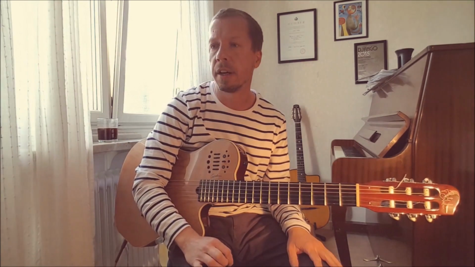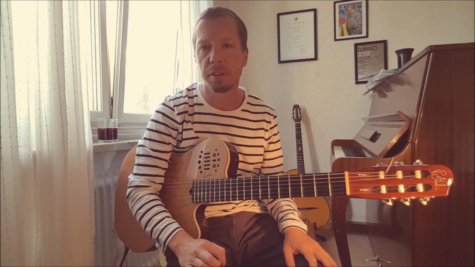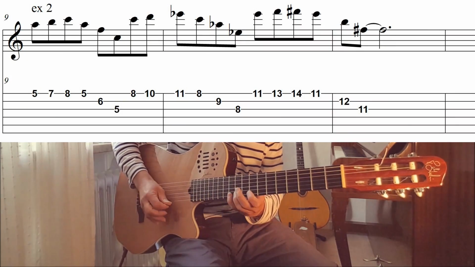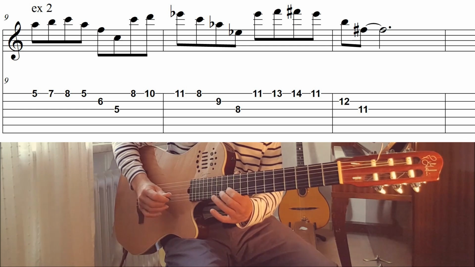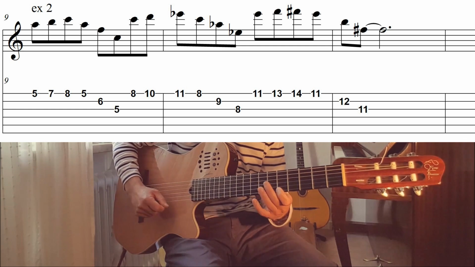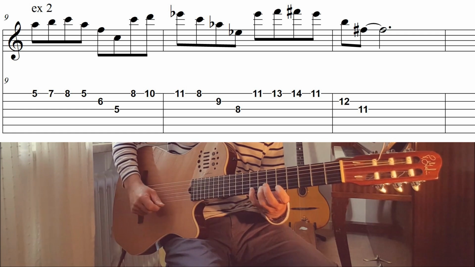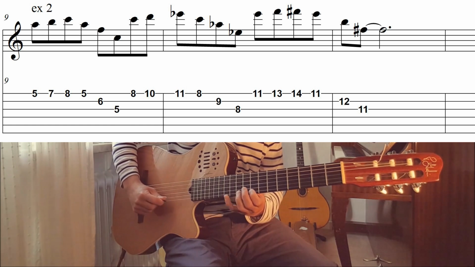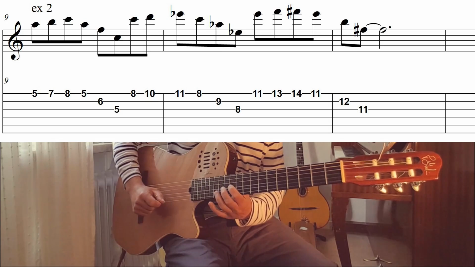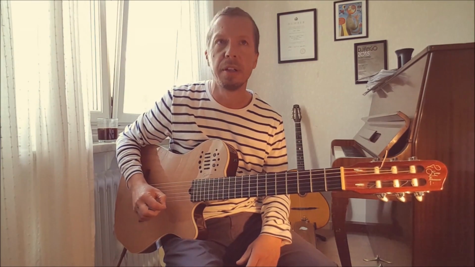Okay, this next lick here, example number 2, is something that I think I stole from guitar player Jonathan Kreisberg. It sounds like something he would play. So basically what it is, it's an F triad kind of, with a passing note there, an A flat triad, and a B triad. Because you can find all these triads within this diminished scale, which is kind of interesting, right?